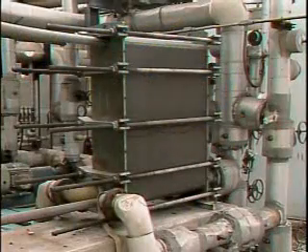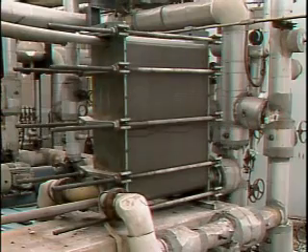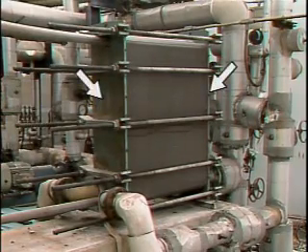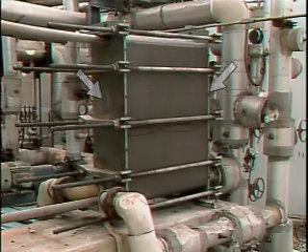All plate heat exchangers work basically the same way. So by looking at the components of a typical plate heat exchanger, you'll better understand how all plate heat exchangers work. This plate heat exchanger consists of a series of thin metal plates and two fixed end plates. The end plates are used to help support the other plates, and they hold the fluid inlets and outlets.